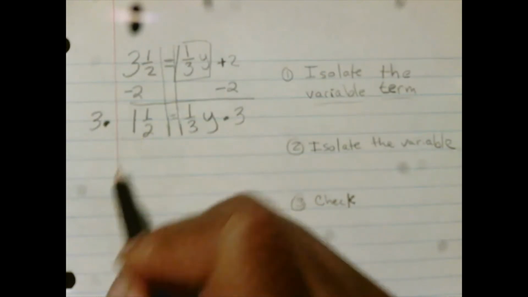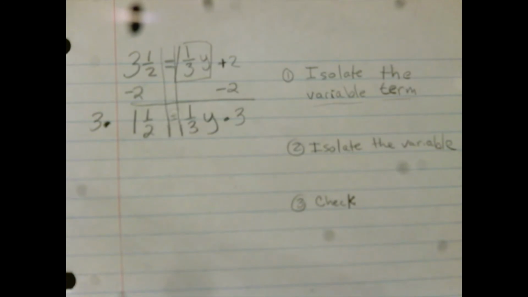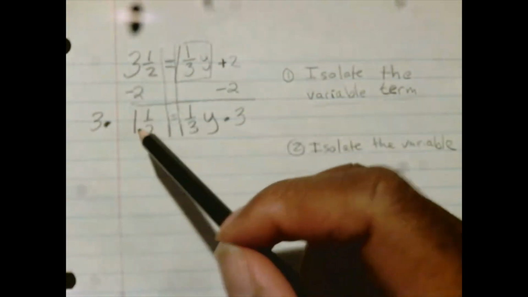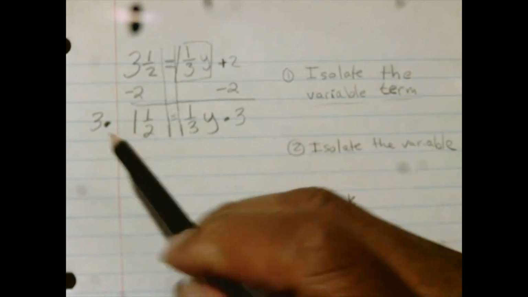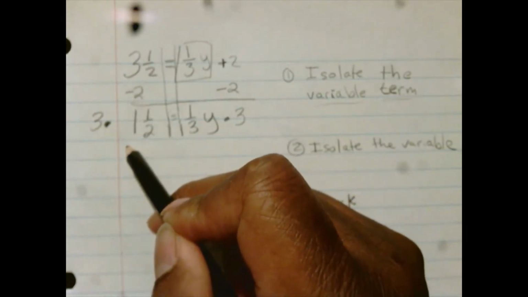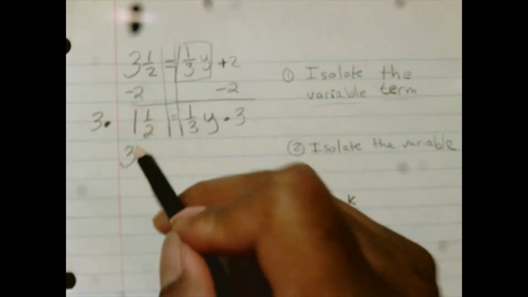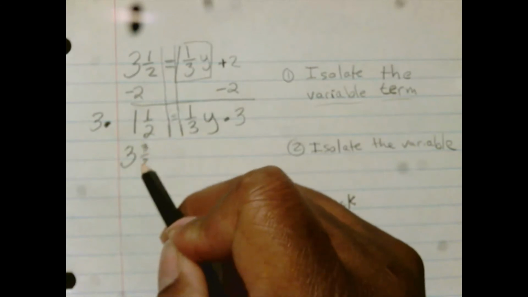When I do this with my students, I normally teach them that it's safer to convert to an improper fraction and then multiply. But in all honesty, you can do it. You can almost think of it as a distributive property problem. So what's 3 times 1? 3. And 3 times 1/2 would be 3/2.